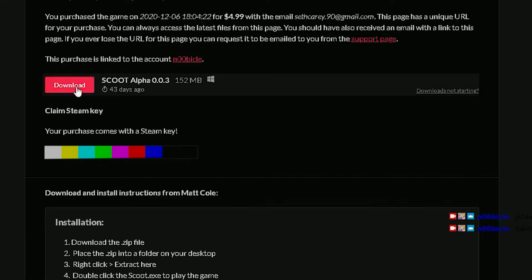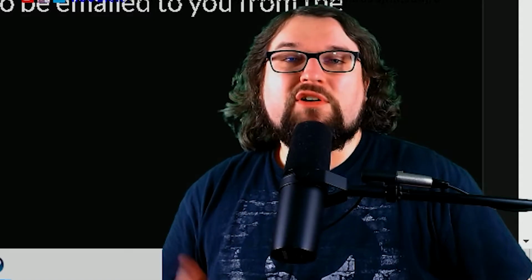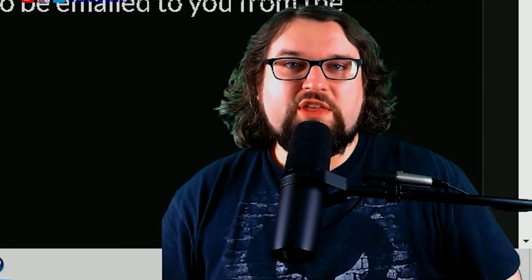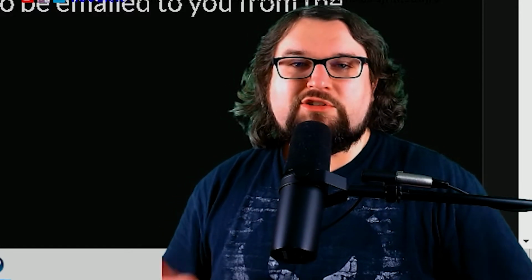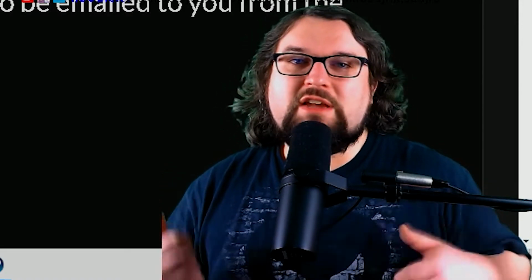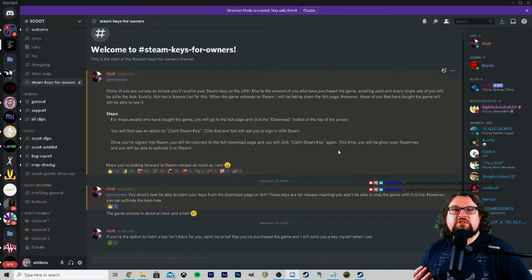Now as you can see, under the download button there is a claimed Steam key. It's right here. I've already linked my Steam account and installed the game through Steam, so I can't show you that part of it, but basically it'll just pop up a dialog box and you log in with Steam and it connects the accounts and you're good. If you want further instructions on how to do things in Scoot, they do have a Discord server. I'll put the link to that in the description down below. He has a channel on how to redeem these Steam keys as well.